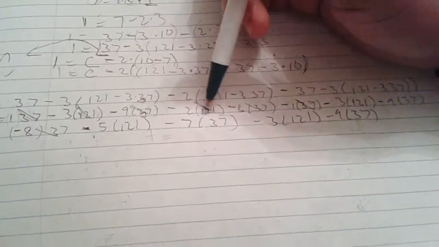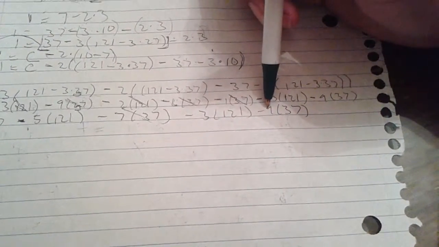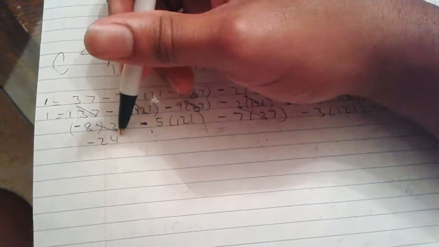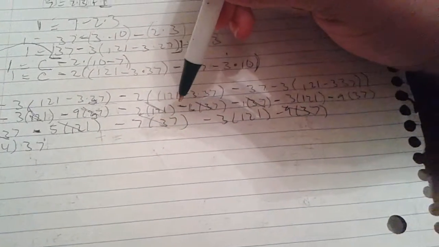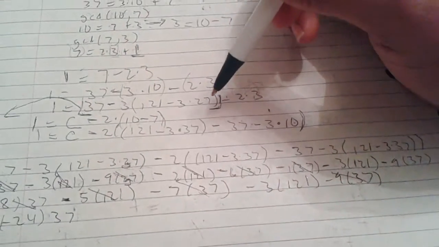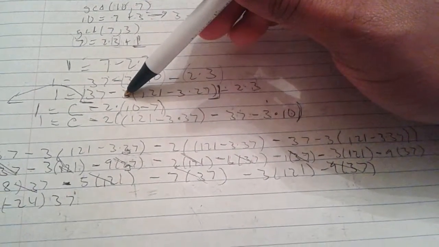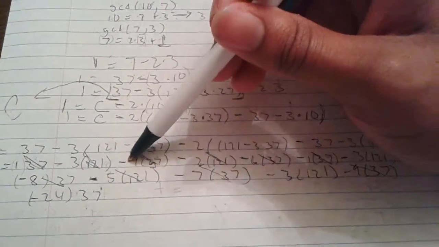So minus 8, minus 7, that's negative 15. Minus 9, that's negative 24, I think. Negative 24 times 37, or, okay. Now negative 5. I probably did stuff wrong. Yeah. I think I distributed wrong. -3, 121. That should have ended up positive.